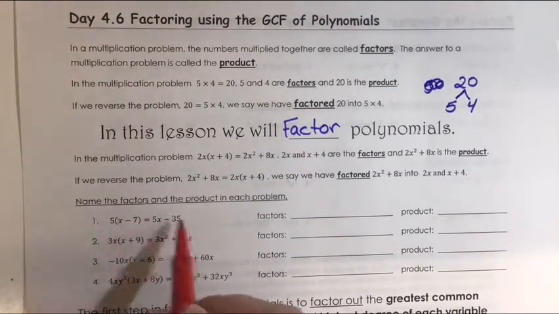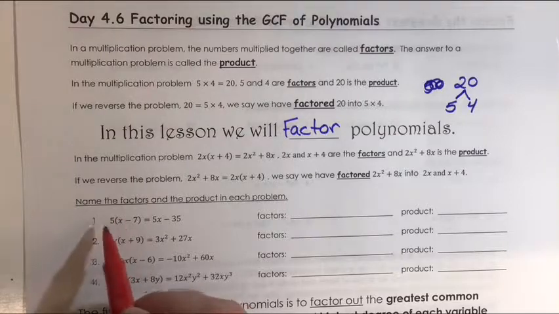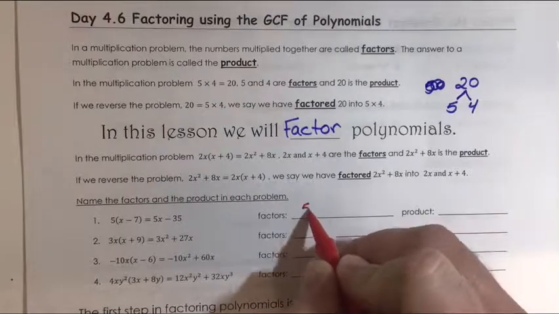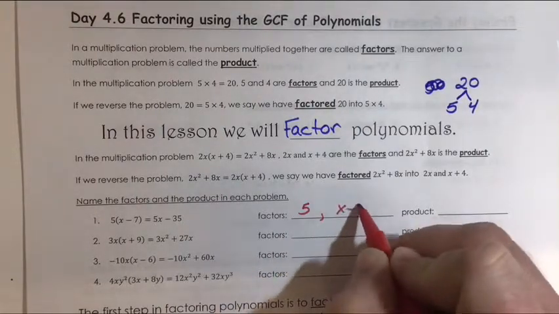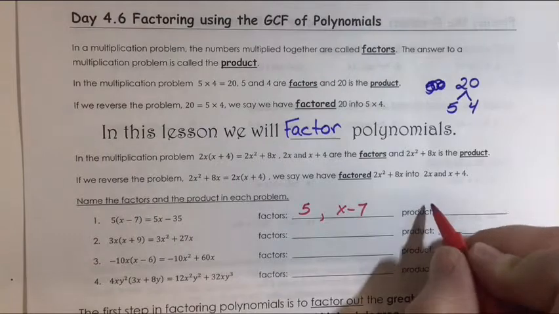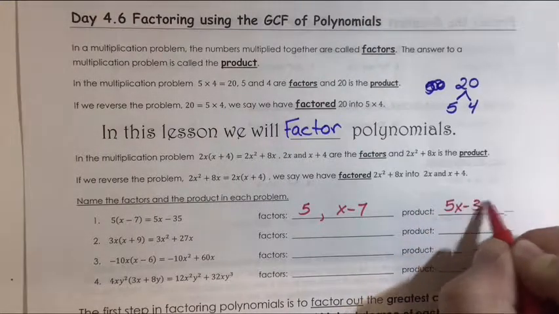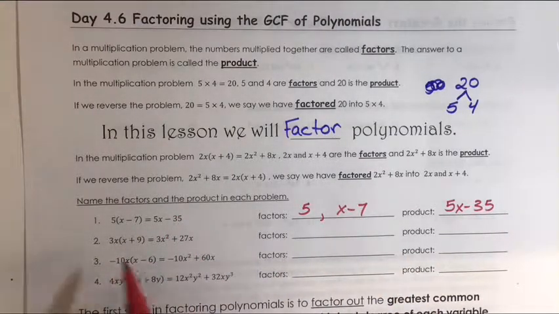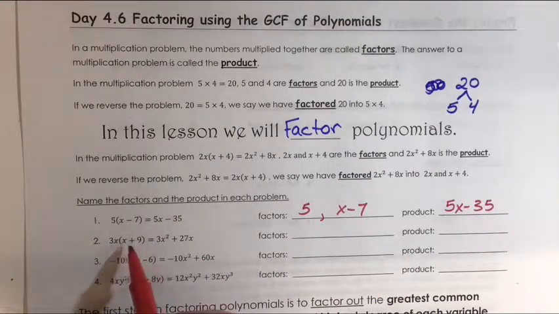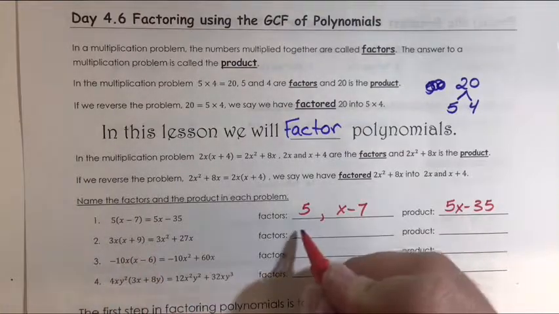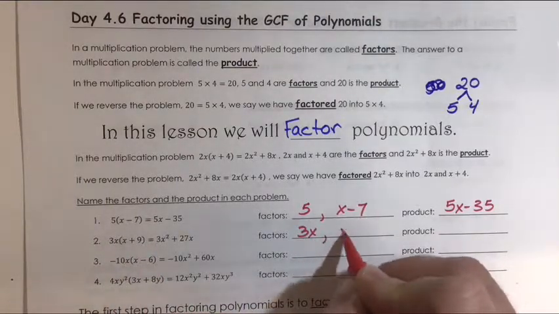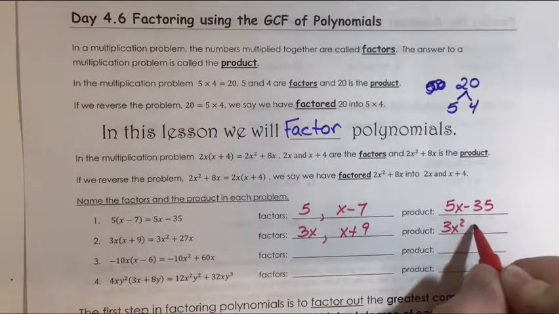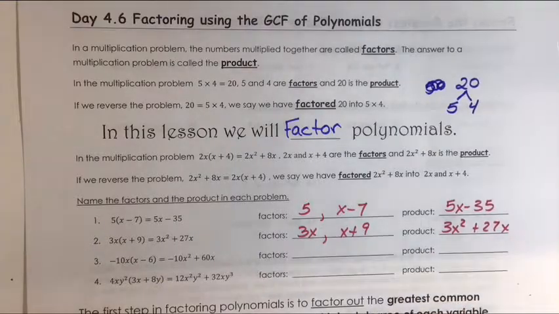So in this multiplication problem, distributing 5 times x and 5 times negative 7 gives us that. The factors are 5 and x minus 7. But the product is 5x minus 35. And so we could do that with a few more examples. So in this case, 3x parentheses x plus 9, those are the two factors. 3x is one factor, x plus 9 is the other factor. And the product ends up being 3x squared plus 27x.